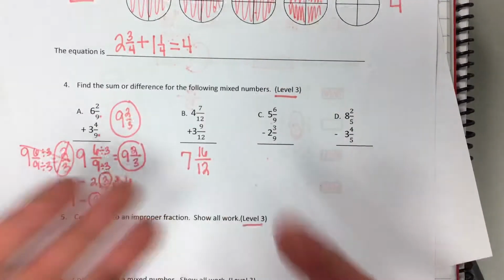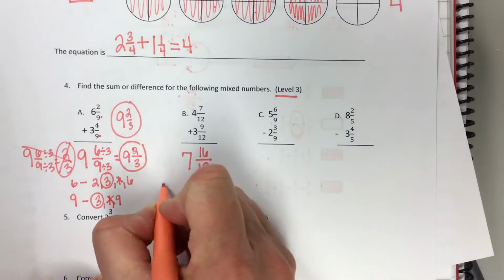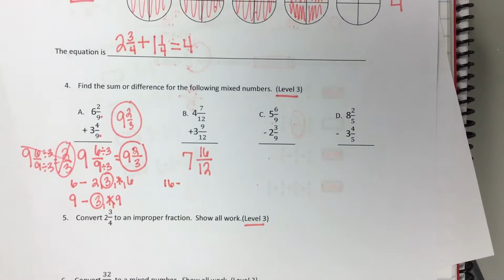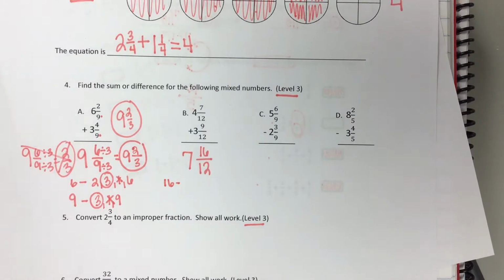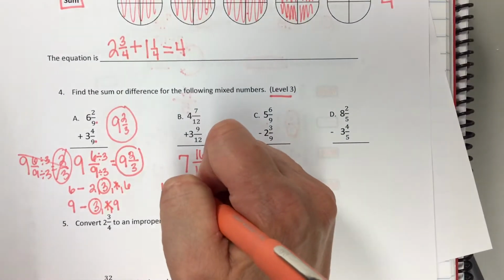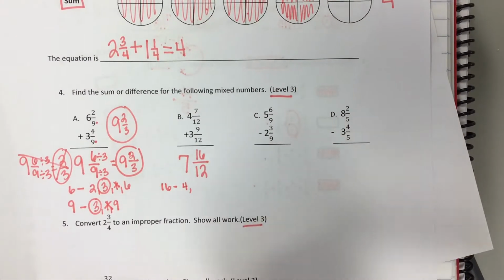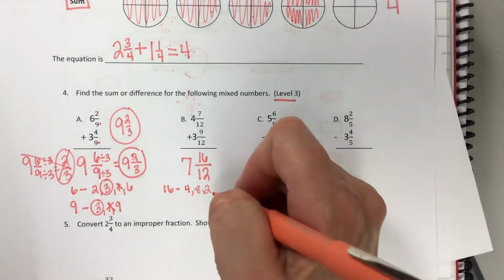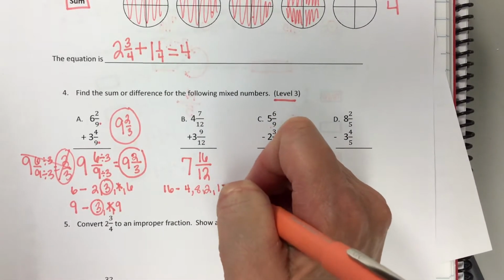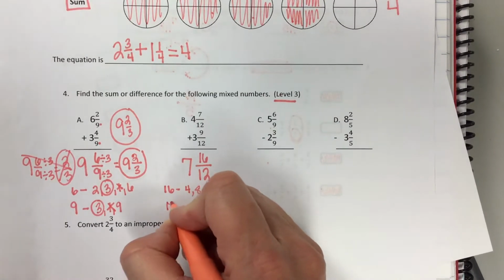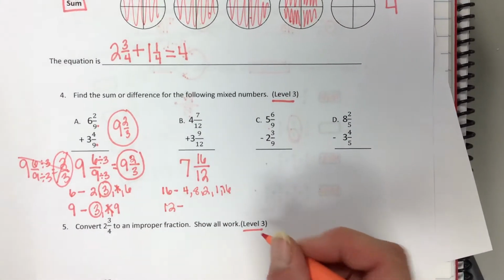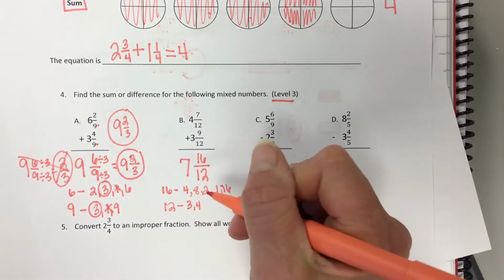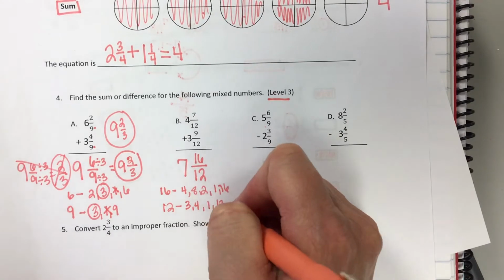So what do I know that 16 and 12 can both be divided by? Let's list them out. What can I multiply to get 16? Every hand should be up. What can I multiply to get 16? Liam. 4 times 4. What else? Nora. 8 times 2. What else? 1 times 16. Okay? What about 12? What can I multiply to get 12? Jacob. 3 times 4. What else? 1 times 12. What else, Ada?